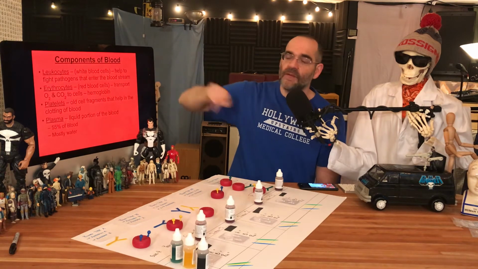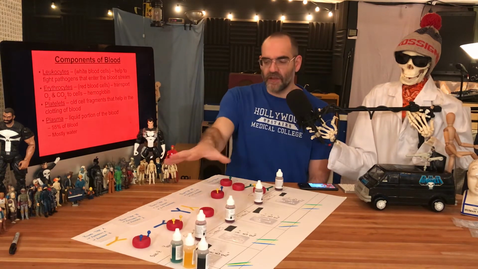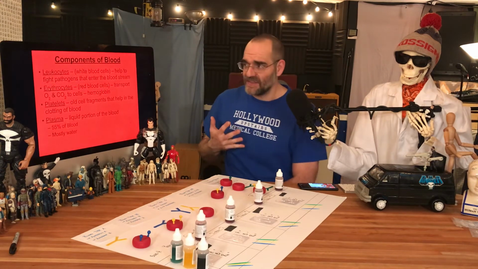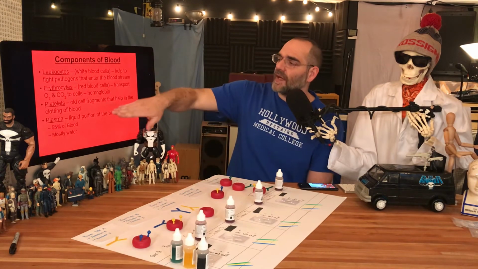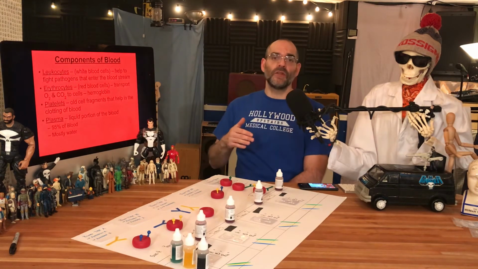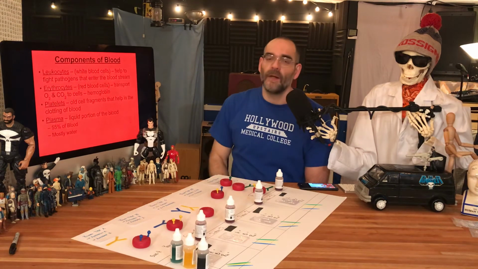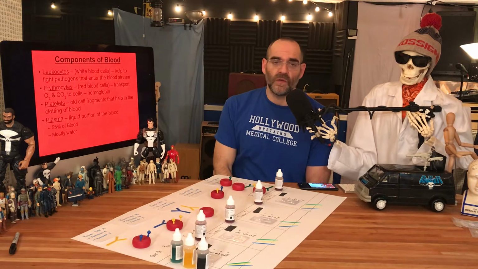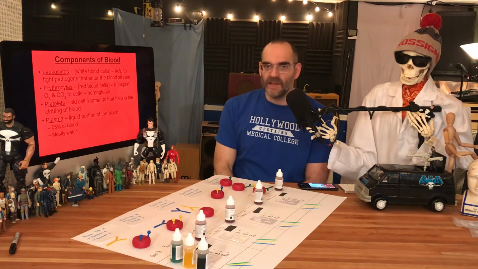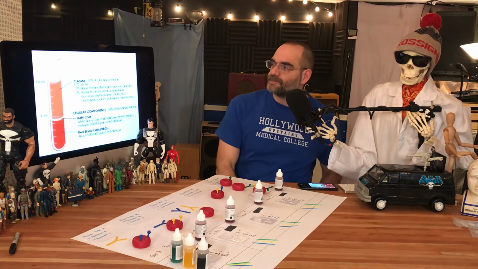Erythrocytes is the fancy name for your red blood cells. That's what we're going to focus on when determining blood type, because it has to do with the antigens on there. But we've also got platelets and plasma. The plasma is the fluid portion of your blood that holds all the nutrients, gases, enzymes, antibodies, minerals. The list goes on and on.